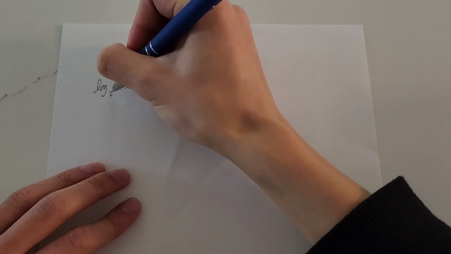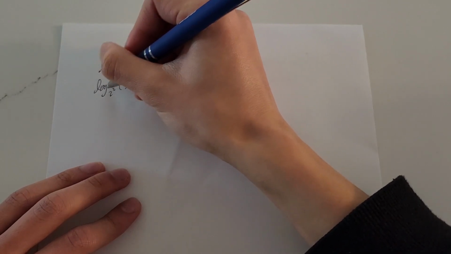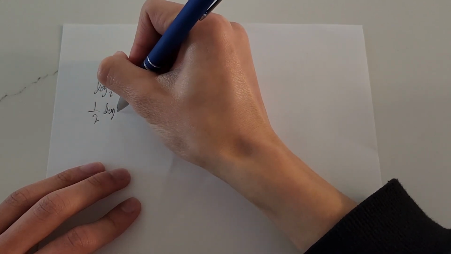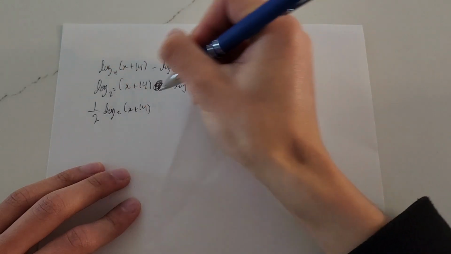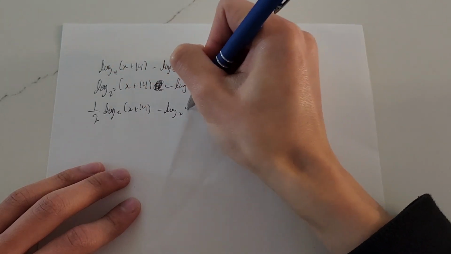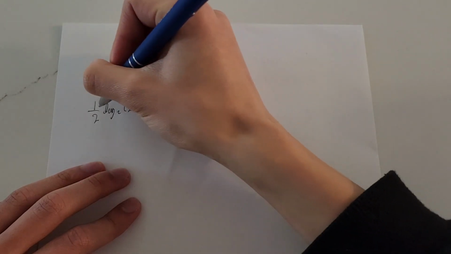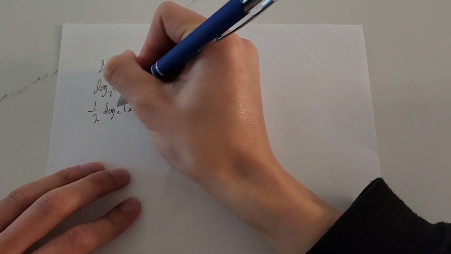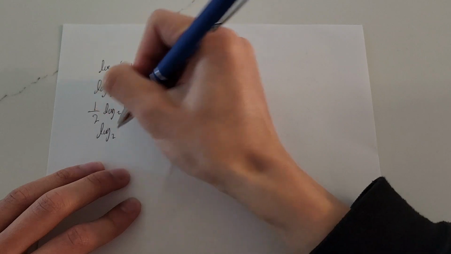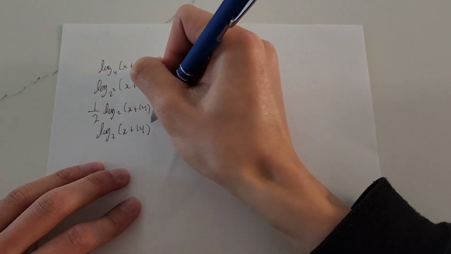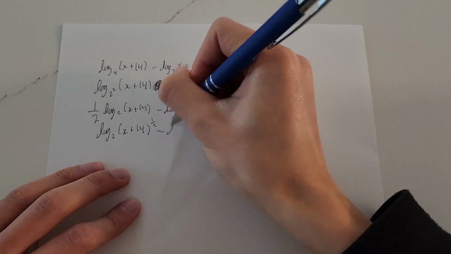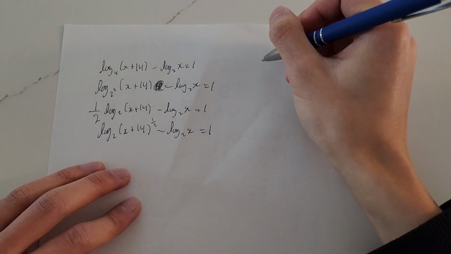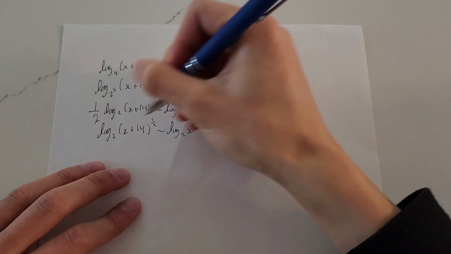Now we can take out the power of the base of the logarithm, which we want to change, which is going to be 1/2 log base 2 of x plus 14 minus log base 2 of x is equal to 1. Now we can put this here according to the power rule for logarithms, which is now going to equal log base 2 of x plus 14, to the power of 1/2, minus log base 2 of x, and that's all equal to 1. So now we must rewrite this as a single logarithm.